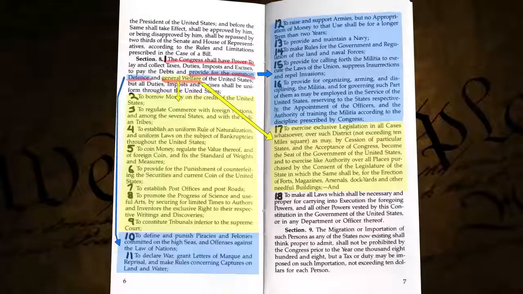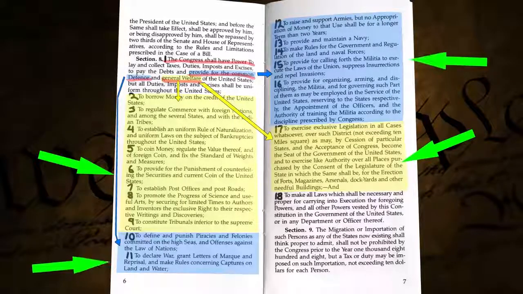Okay, so here's what it looks like. The general welfare powers are the yellow ones, and the common defense powers are the blue ones. We kind of have the introduction in Article 1, Section 8, Clause 1. It introduces those powers, and then it lists them right there.